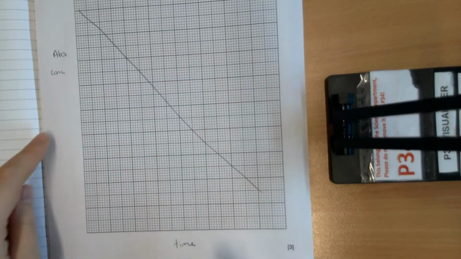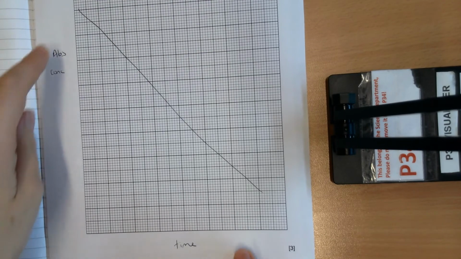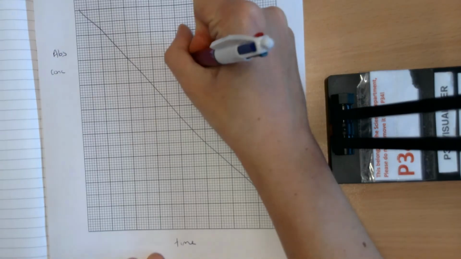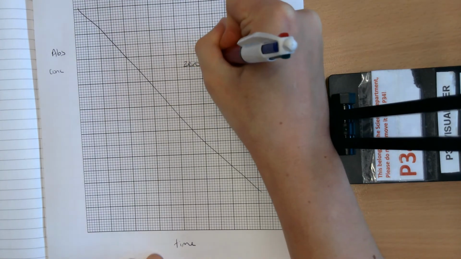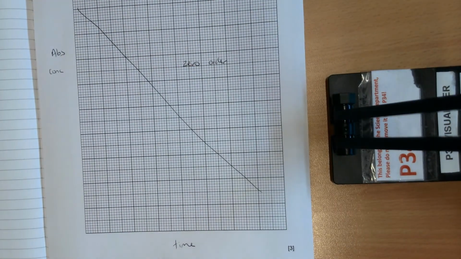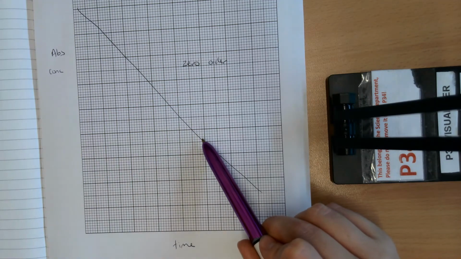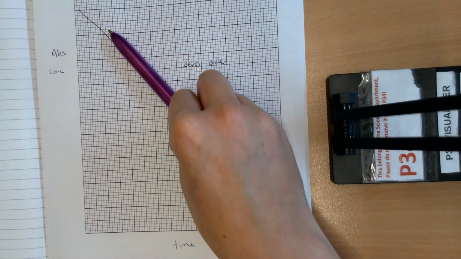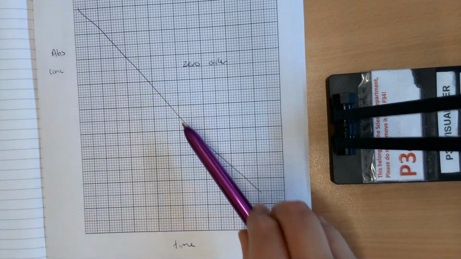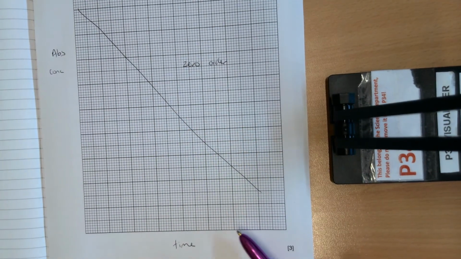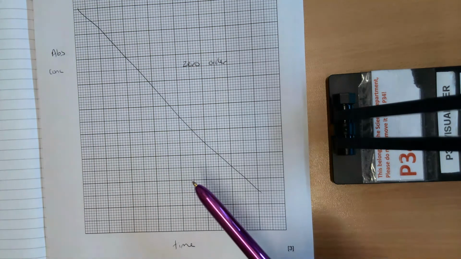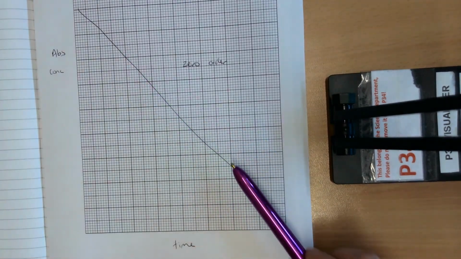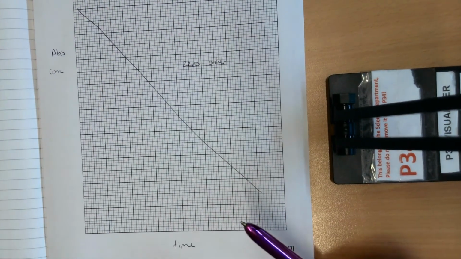And on a concentration time graph, if you end up with a straight line, then that is indicative of a zero order reactant. The reason it's zero order, if I wanted to find the rate, okay, I would have to get the gradient. And because the line is a straight line, the gradient is exactly the same at every time point. That tells me that the rate stays exactly the same even as the concentration decreases.